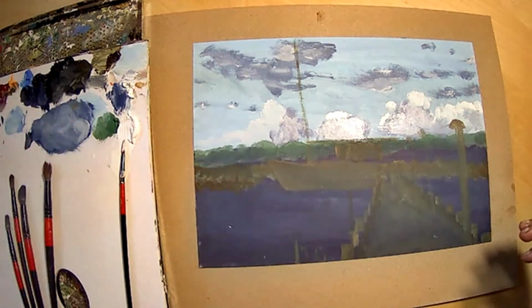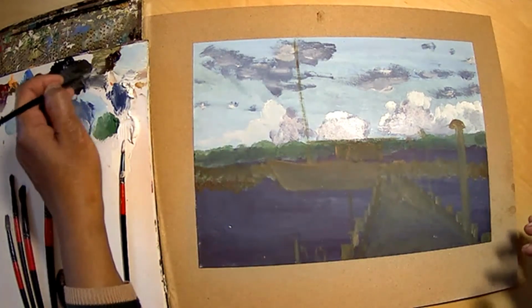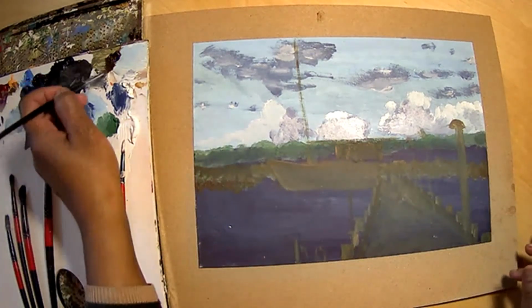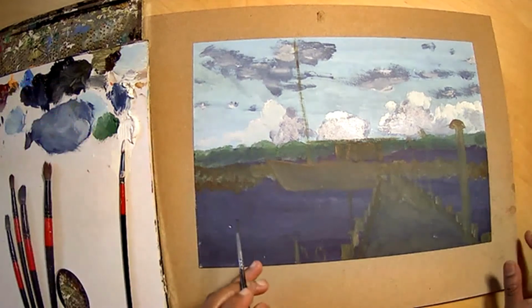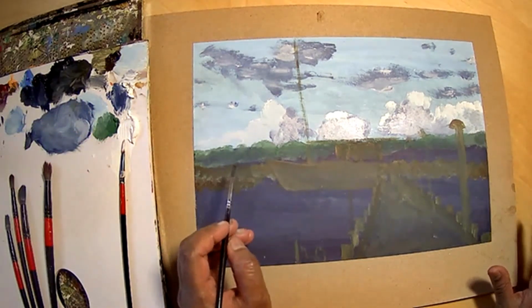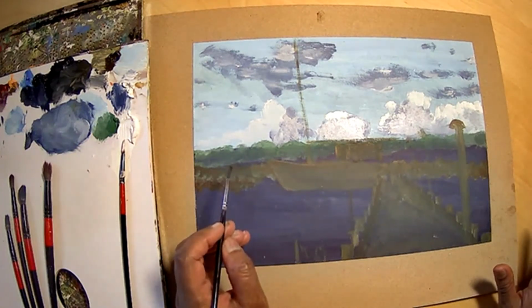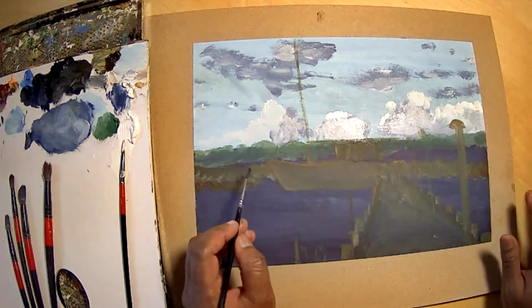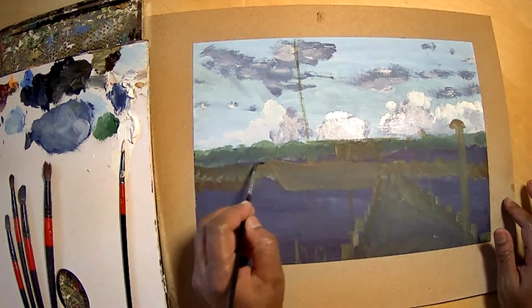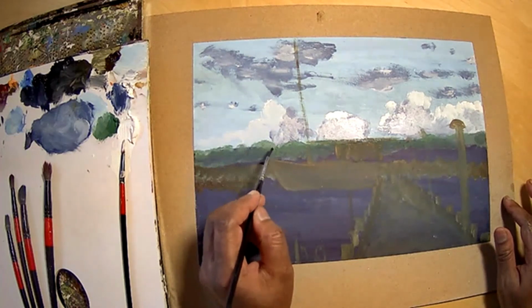So I think I will go with that to now work on some sections in a little bit more detail. Again, do not jump into detailing when you are working on a study. You're trying to understand where is the dark and where is the light, isn't it? So I'm just trying to see the spaces where the brown goes fresh.